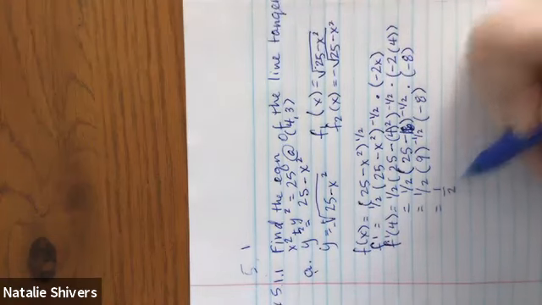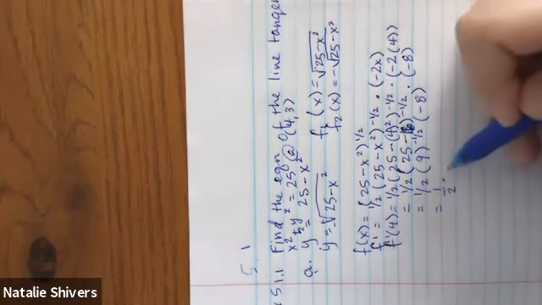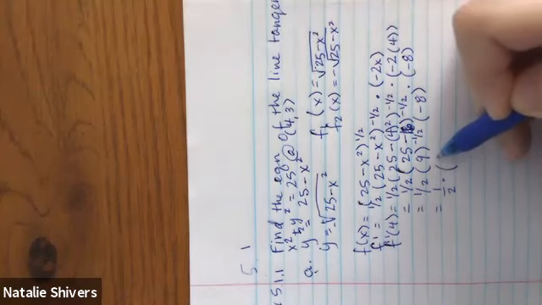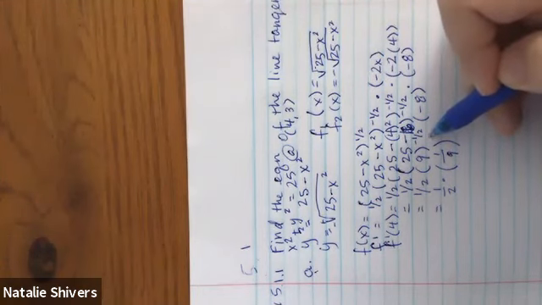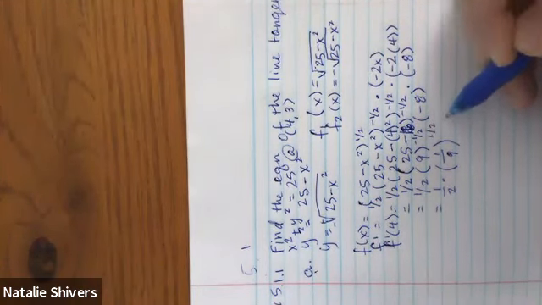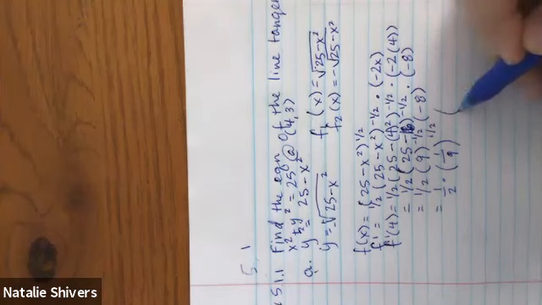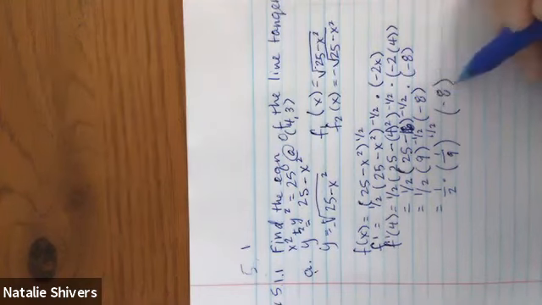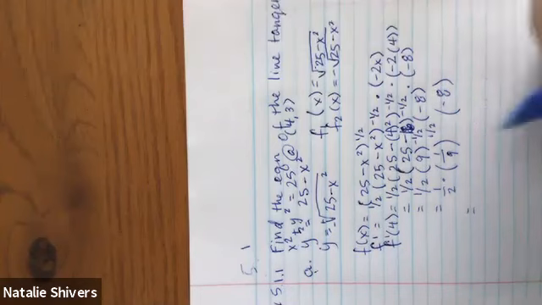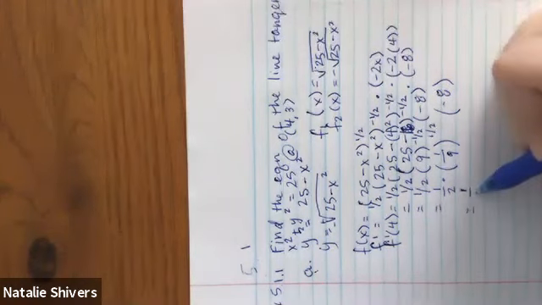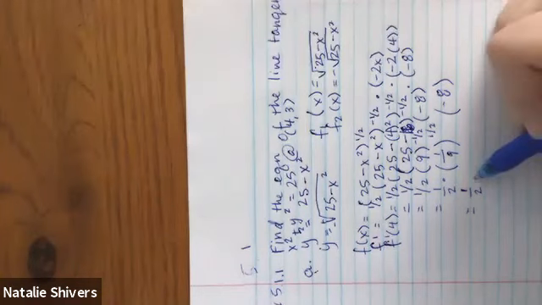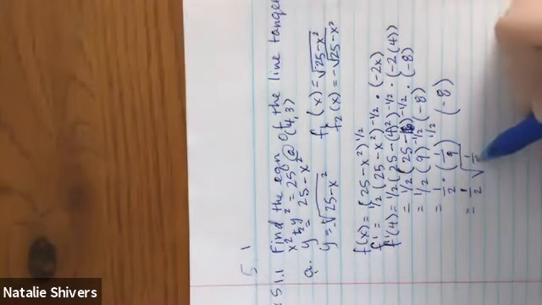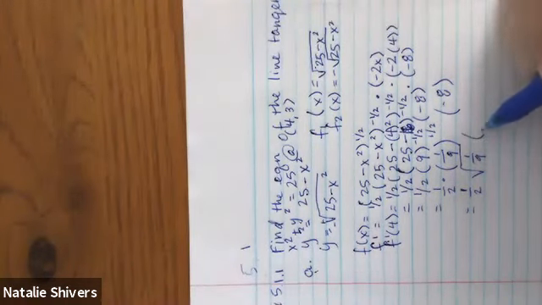1/2 times, now I'm going to flip it, so I get 1/9 to the positive 1/2 times negative 8. Okay, and at any point in time, you could type it into the calculator, but I've been finding out that my calculator isn't that reliable. It's been giving me weird answers.